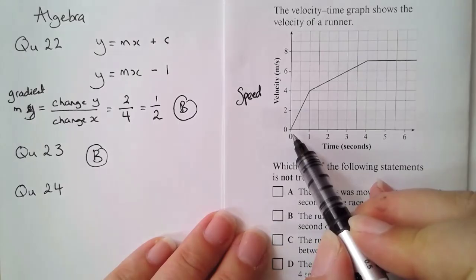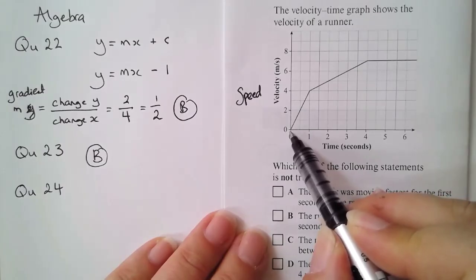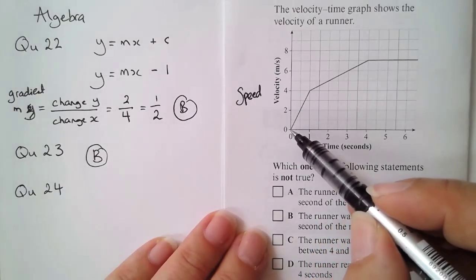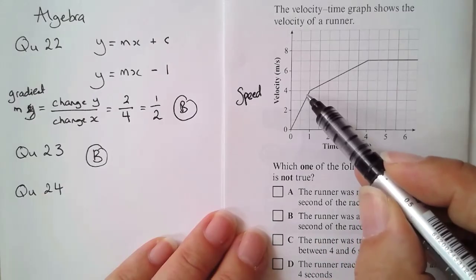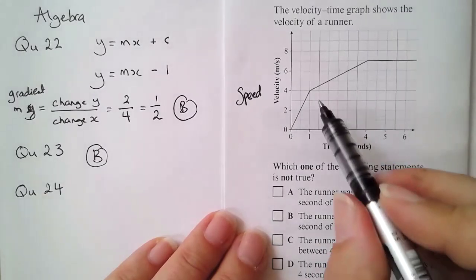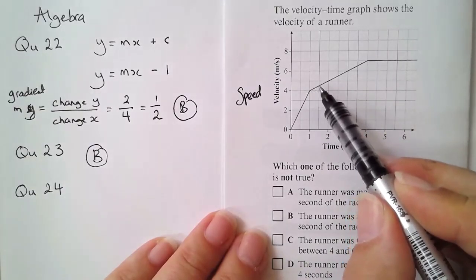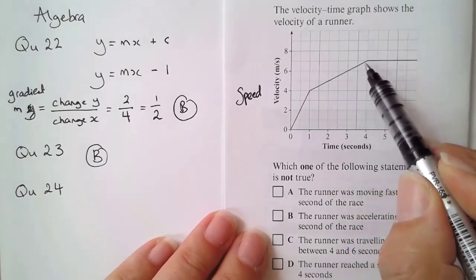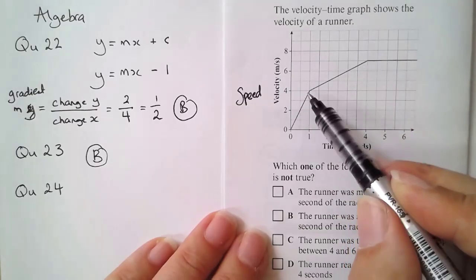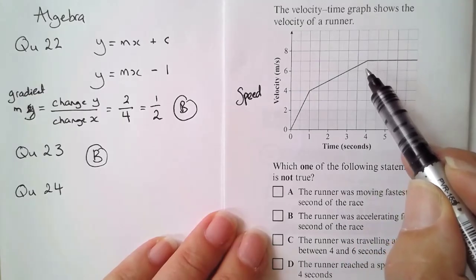Just like a normal runner, if they start with no speed at all, over the first second the speed increases. So they're getting faster. The person is accelerating here, going faster and faster. Between 1 second and 4 seconds, they're still speeding up, still going faster and faster because the speed is going up, but it's not going up as quickly as it was before. So this is a bit like a sprint, and this is still getting faster, but not getting faster as fast.